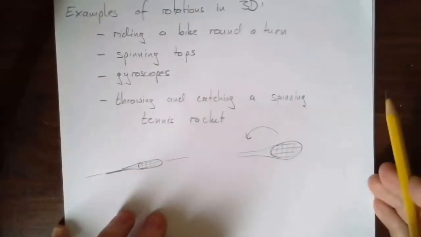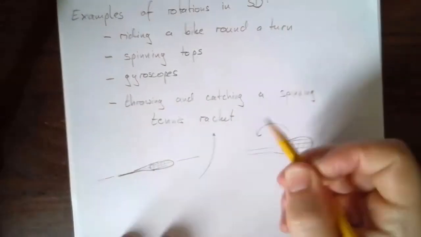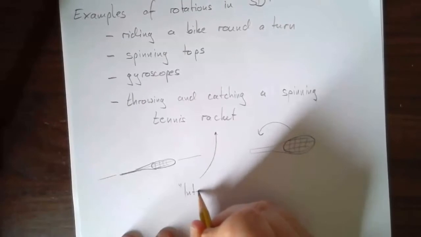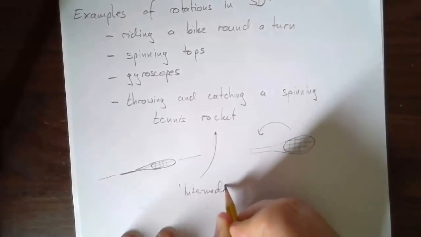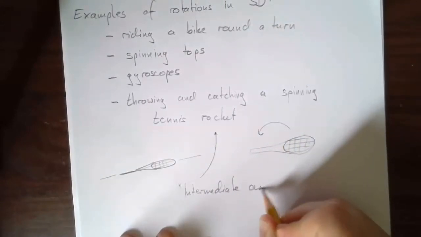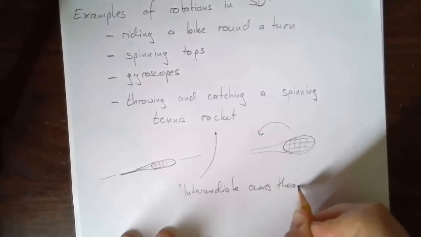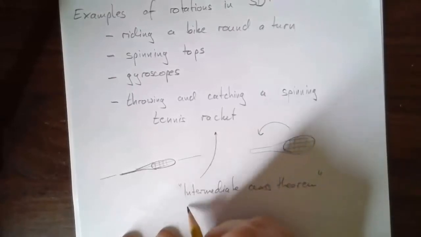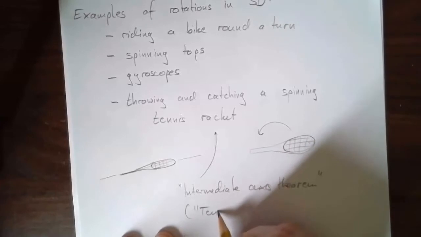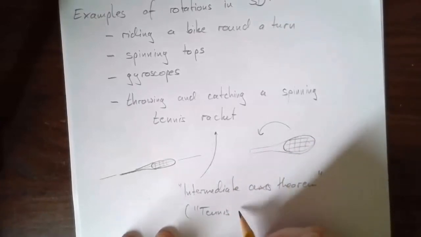So there's something here called the intermediate axis theorem. Also sometimes called the tennis racket theorem, for the obvious reason that that's a prime example.